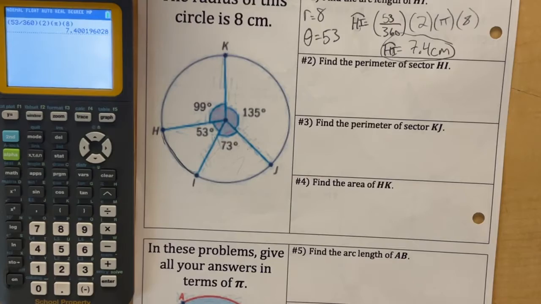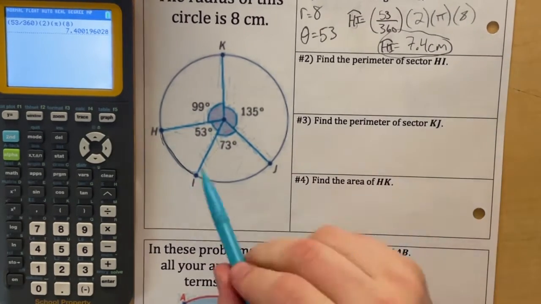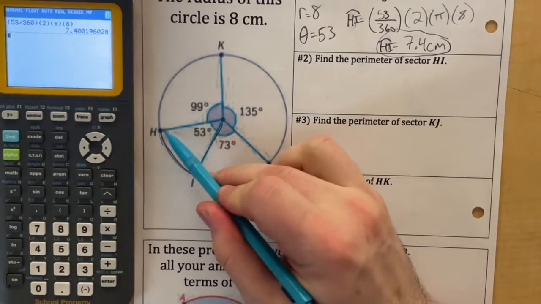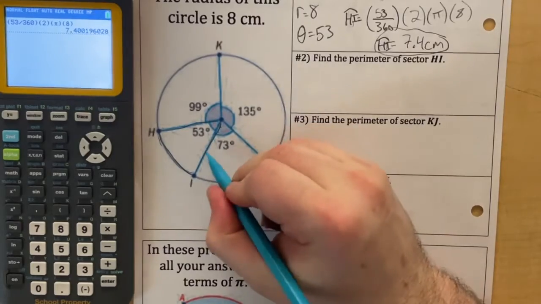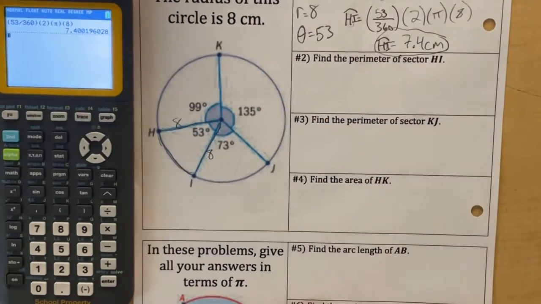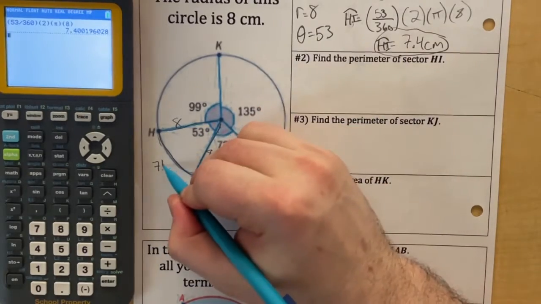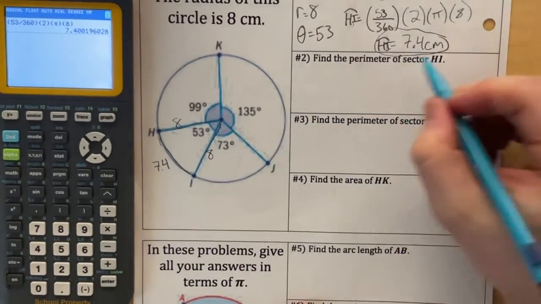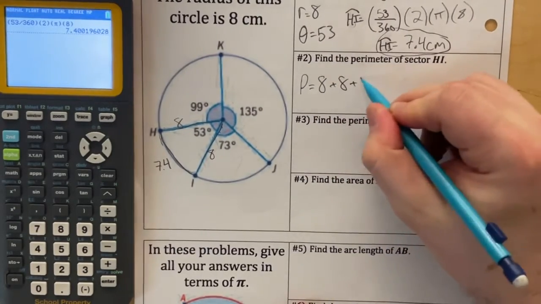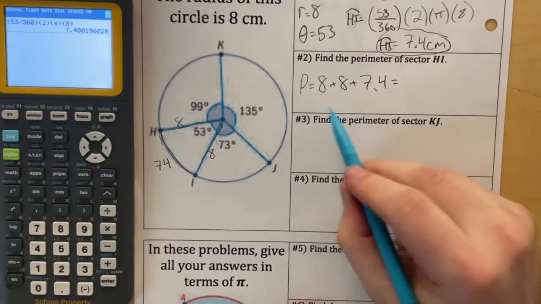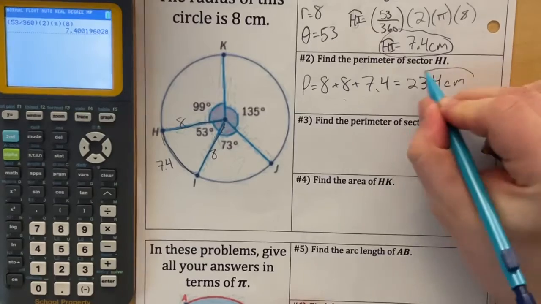And then the second one, it says find the perimeter of that section. So think very simply for yourself. Again, we're talking about this section of HI. So what are these side lengths? Well, we know that these side lengths are 8, as the radius is 8, and then we have that this HI is 7.4. So again, add up all the sides. So we're going to say perimeter is going to be equal to 8 plus 8 plus 7.4. So we're going to say 16 and then 23.4 centimeters.